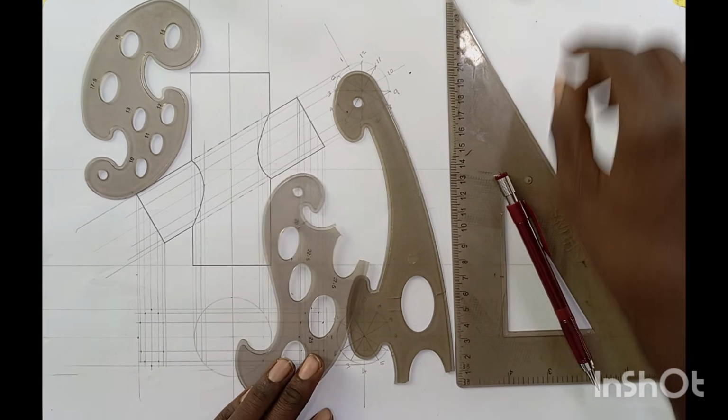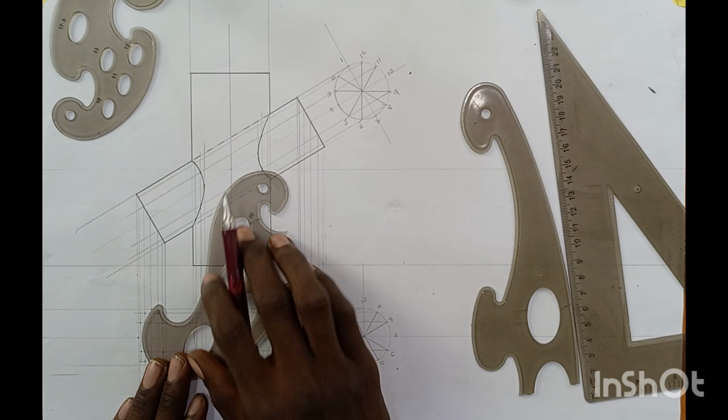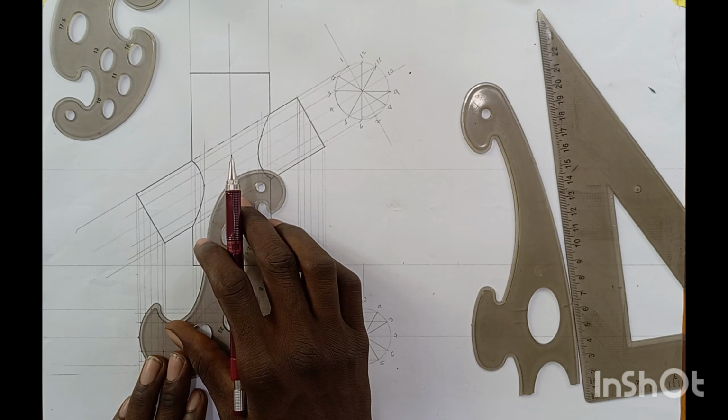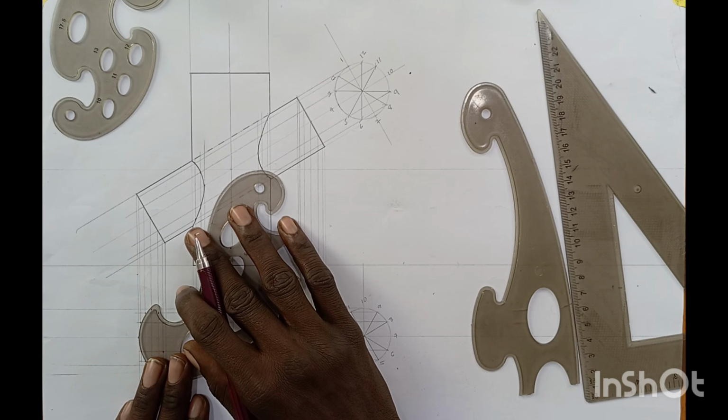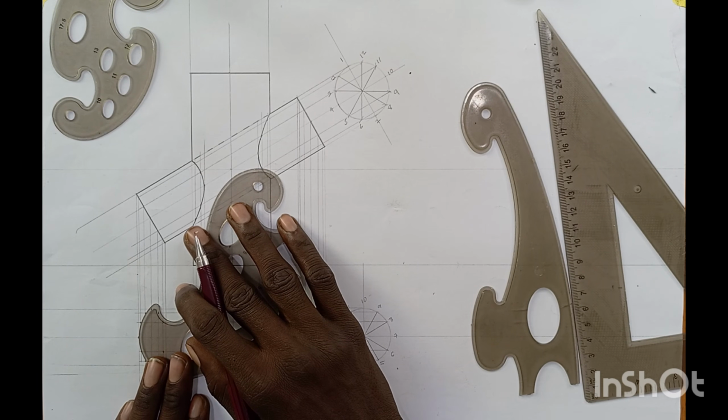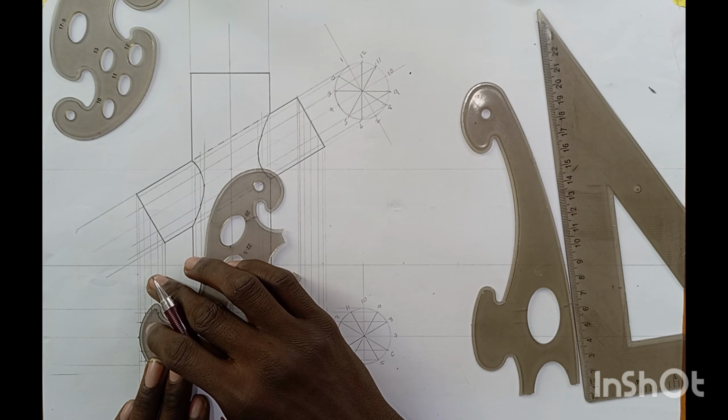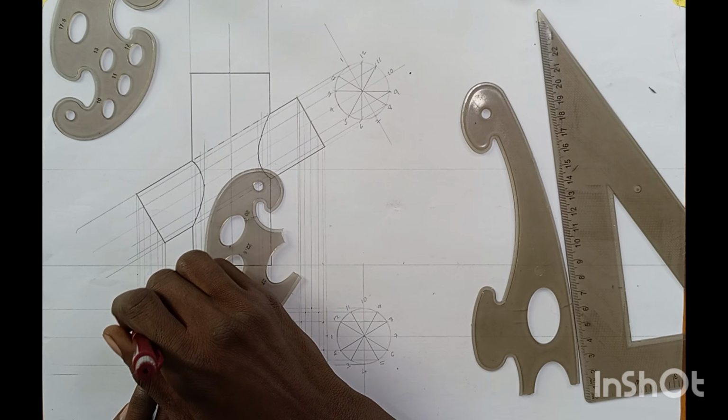Okay, now we use our French curve to connect those points. So we must have at least 3 points connected. So now here I have 5 points connected. Okay, so I'll now connect them. Sorry, I have 4 points connected. I will now connect those points here.